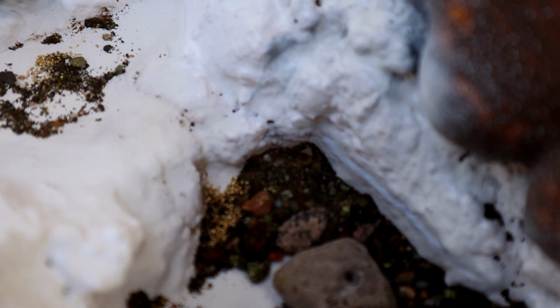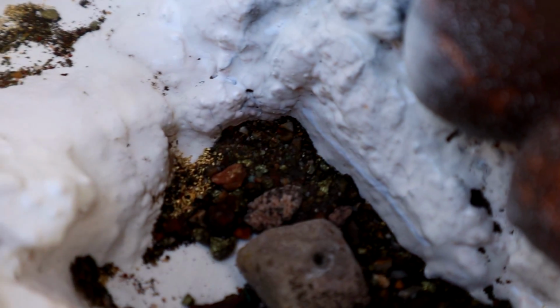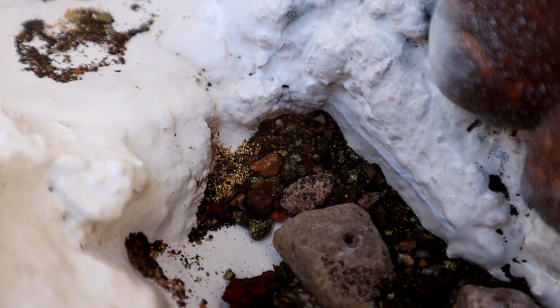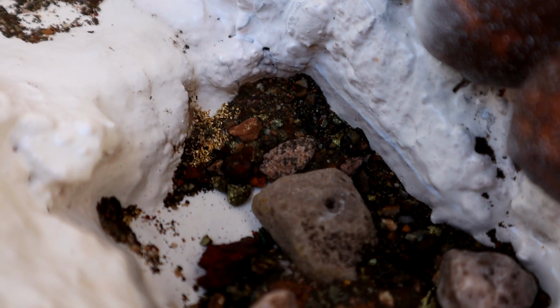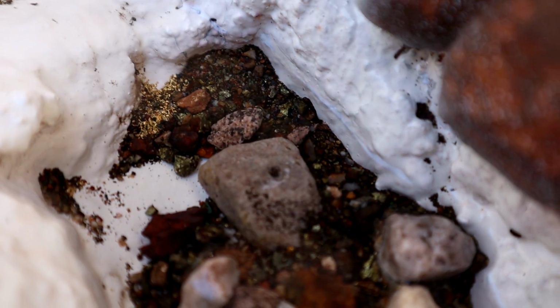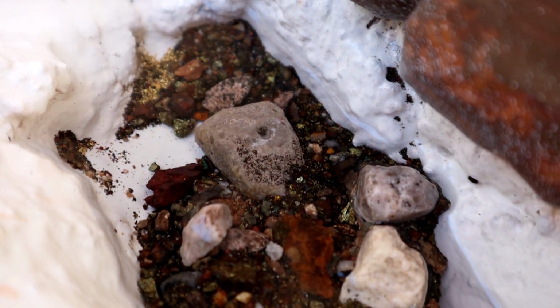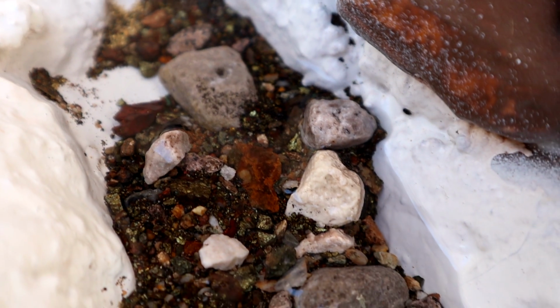Now look at the bottom of this waterfall right here. Classic example. See all the gold that's just sitting right there on the very front because of that low pressure zone. And there's gravels in there to help slow down the water flow. And then an eddy over in the corner. More boulders. And then not much back here.